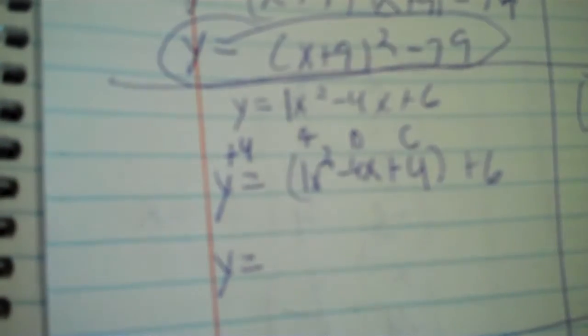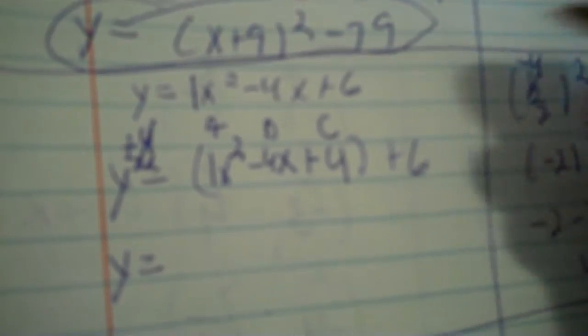Remember, if you add 4 here, you got to add it to this side, but then you're quickly going to get rid of that plus 4, but you want to minus it under that outside. Okay, you need that there. Don't minus it under there. Okay.